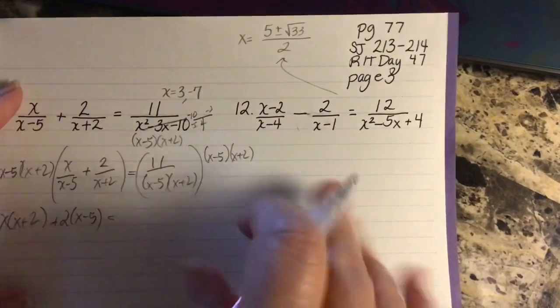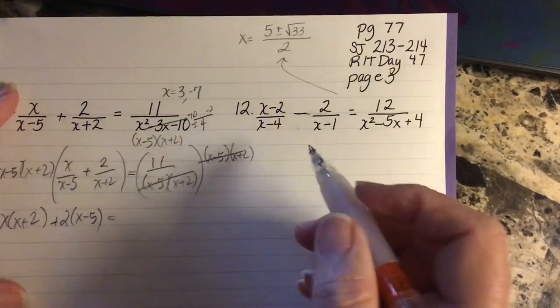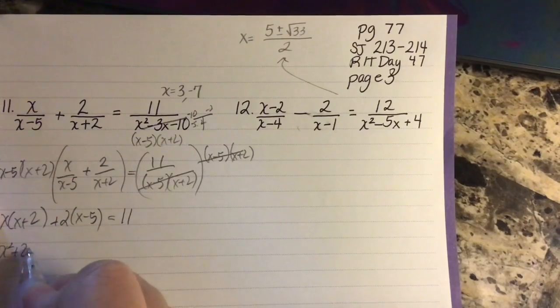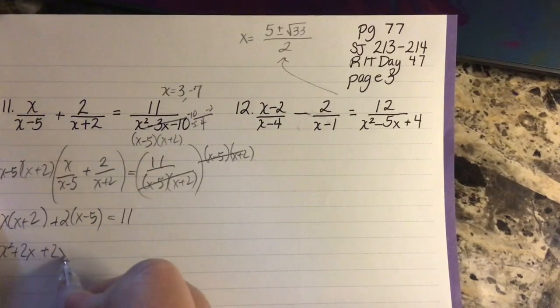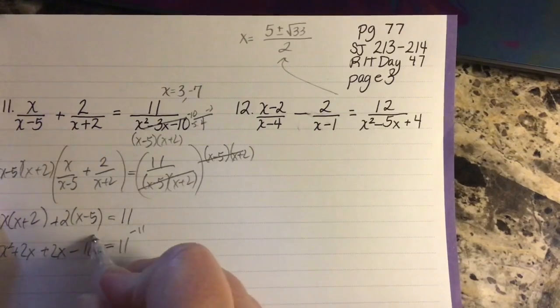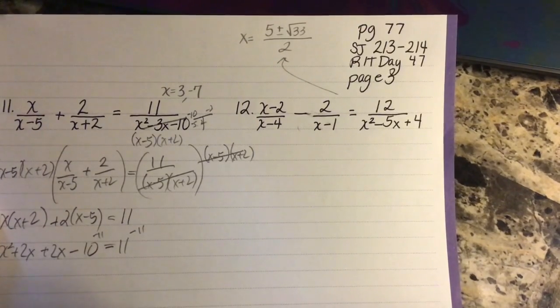Equals, those cancel out, 11. Then I'm going to distribute. I'm going to move that 11 over at the same time that I combine like terms.